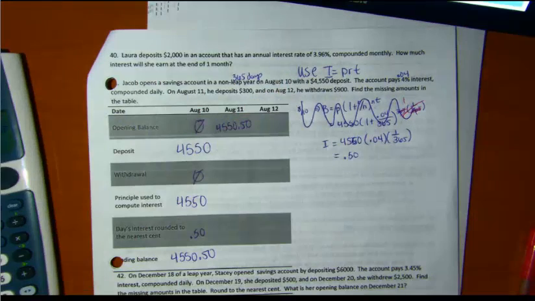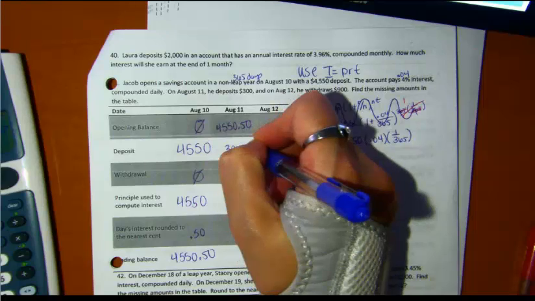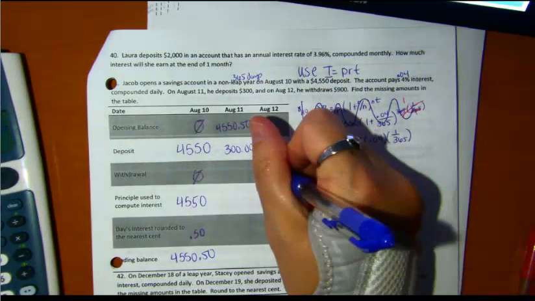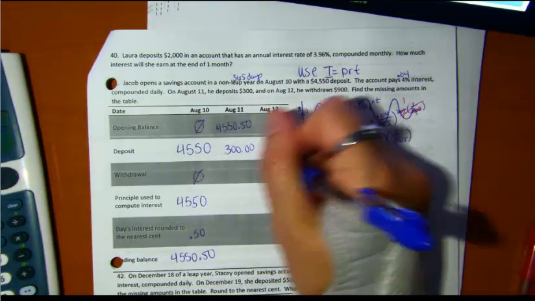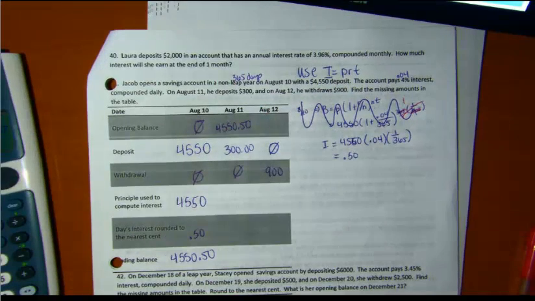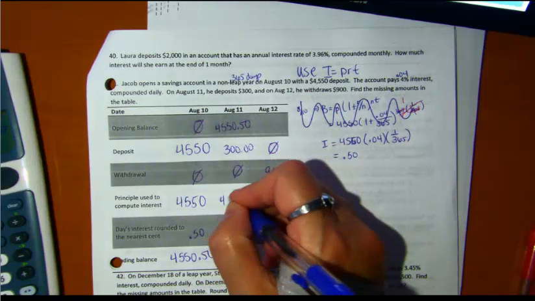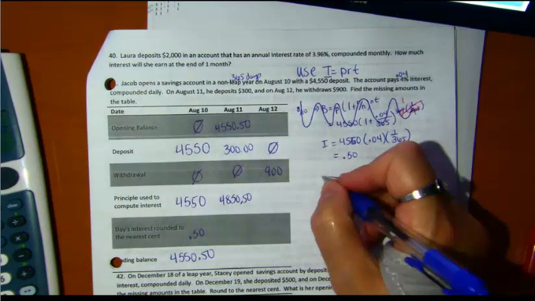Okay. August 11th, he deposits $300. August 12th, he withdraws $900. And we need to fill in all the other missing amounts. Okay, so I add those together because that's a deposit. I calculate the interest on that.